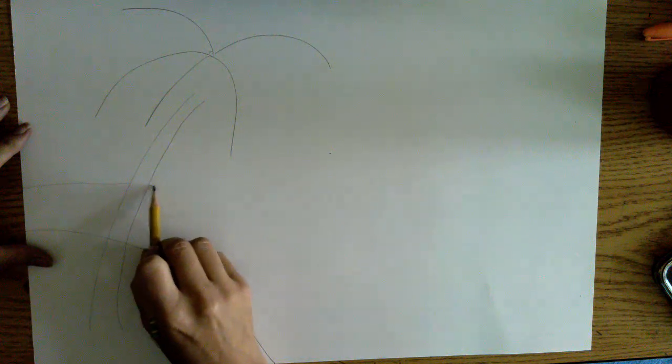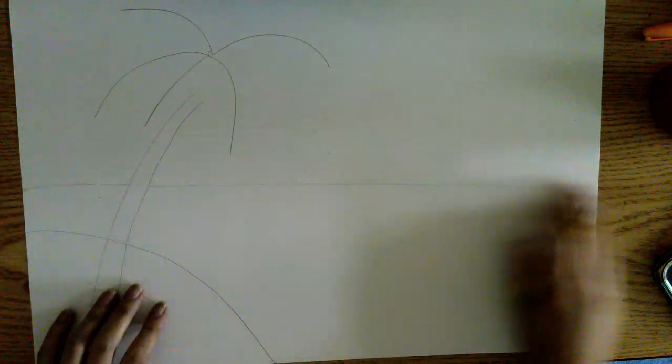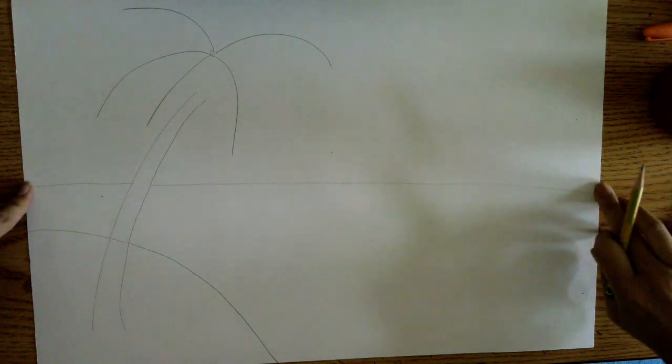And I'm basically just making a horizontal line that goes across. I'm going to jump over the tree so I don't have to erase inside of that later, but I just give myself a little light line that goes across from one side to the other, all the way from one edge of my paper to the other. Now I know that everything above this line is going to be my sky. Everything below this line is my water or the ground or the earth, okay?